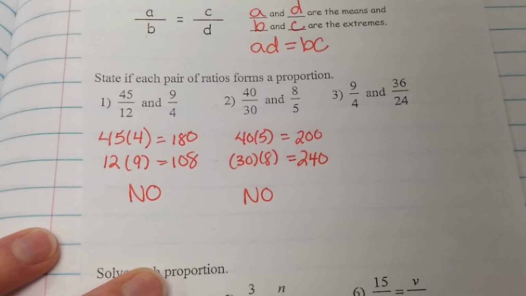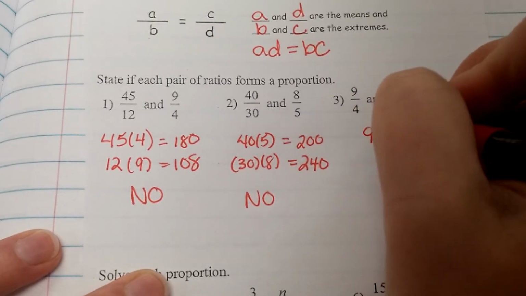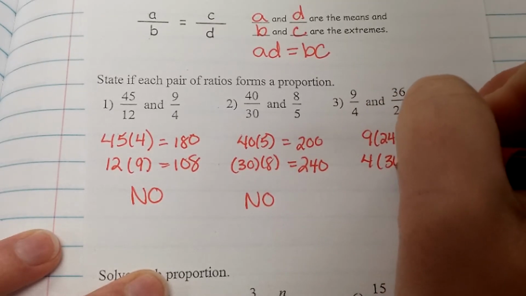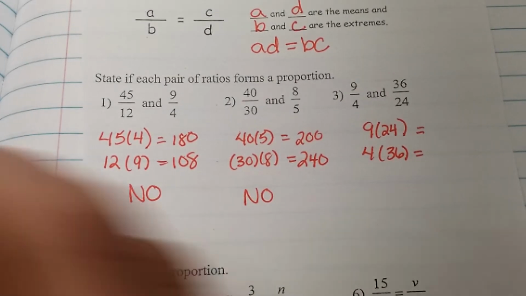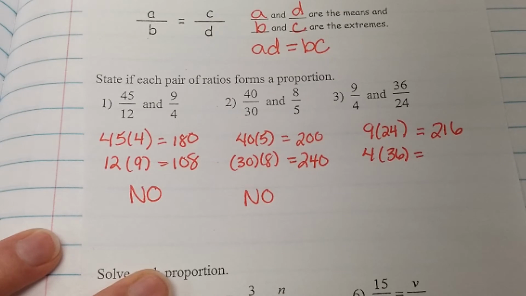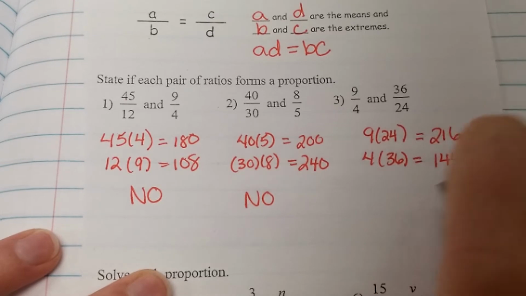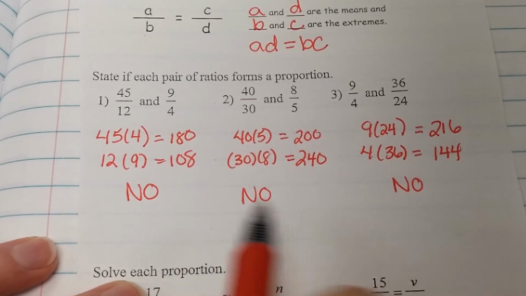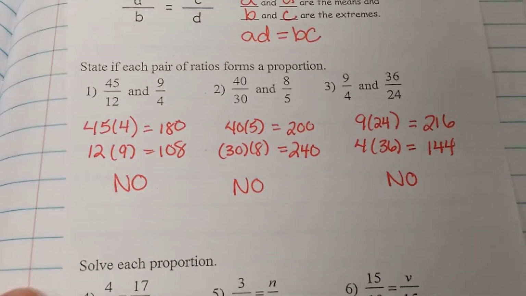In this last example, we have 9 times 24 and 4 times 36. 9 times 24 gives me 216, and 4 times 36 gives me 144. So again, that is not a proportion either. None of these numbers matched, so all three of those are non-examples.